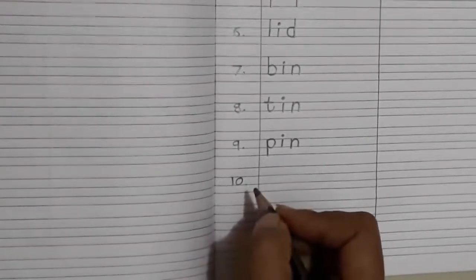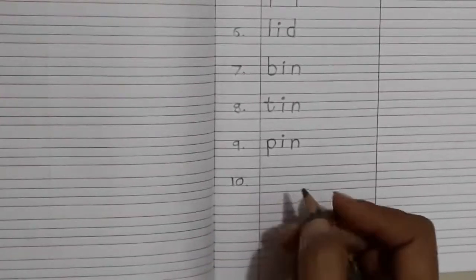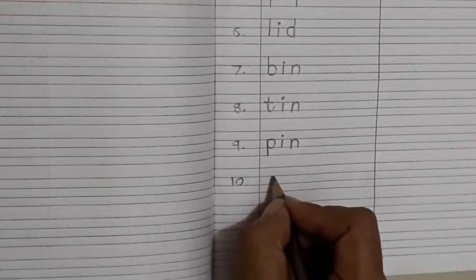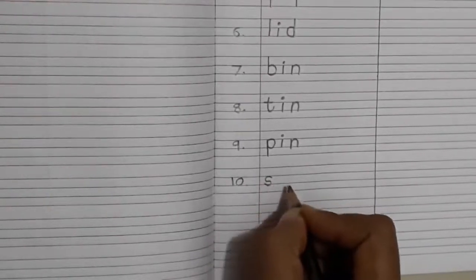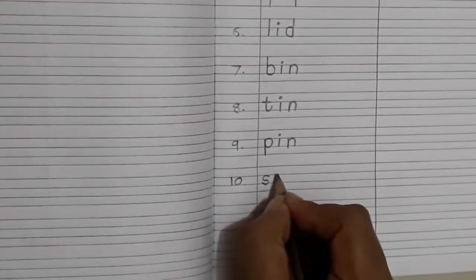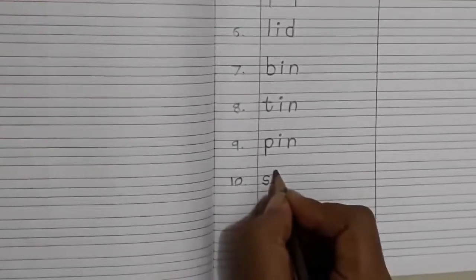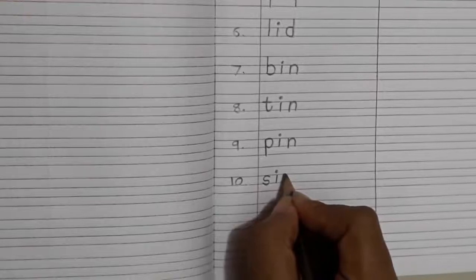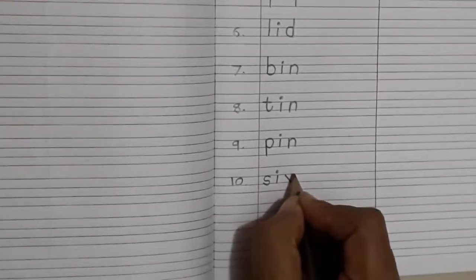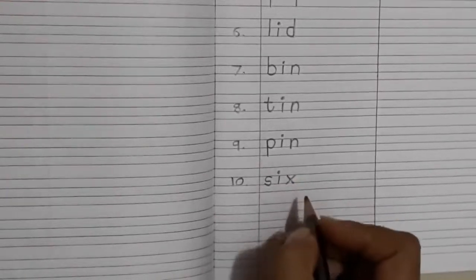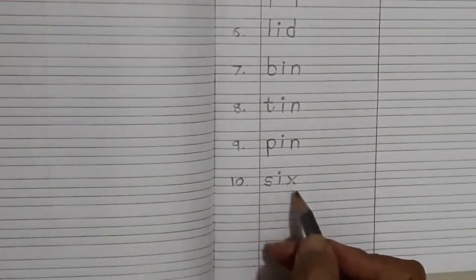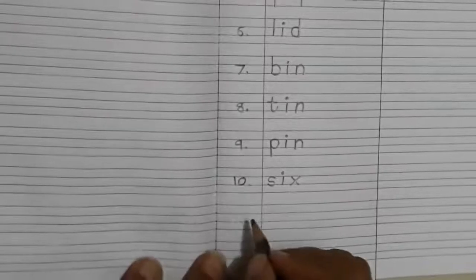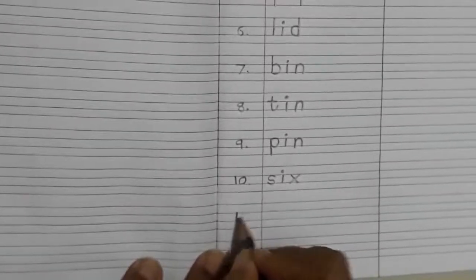Six. S-I-X, six. First we will write S. Then I. Then X. Slant line. Again slant line. X. Six. Now number 11.